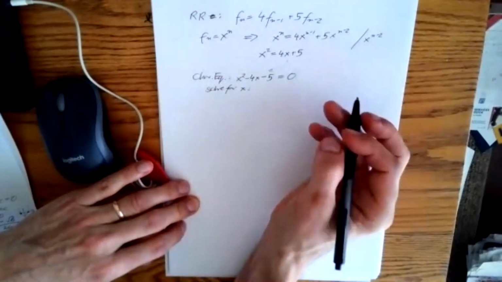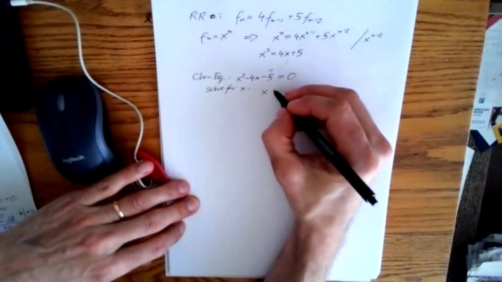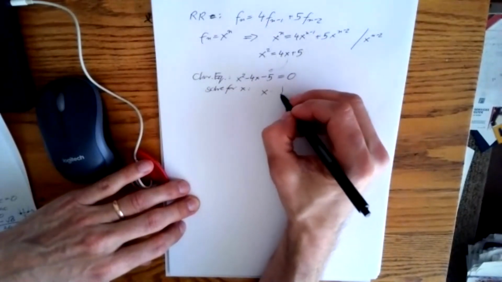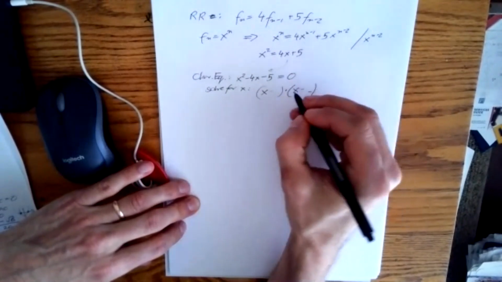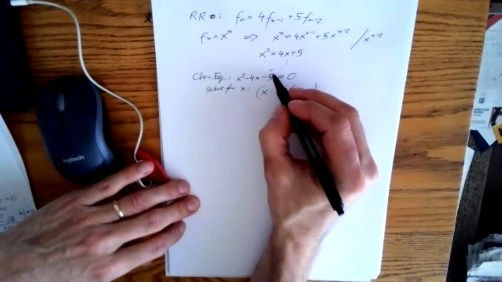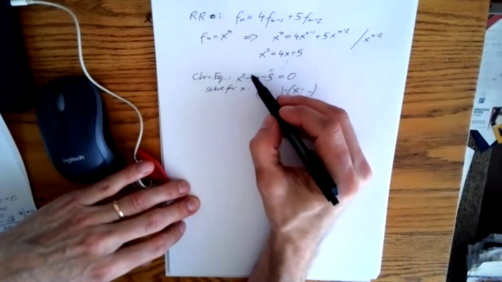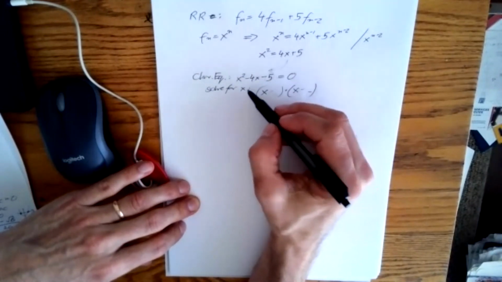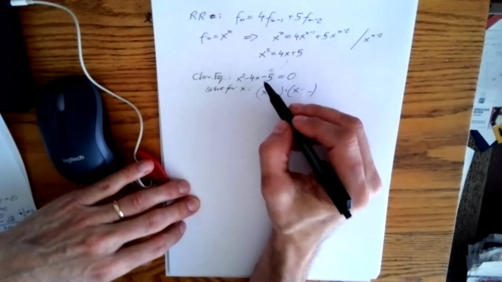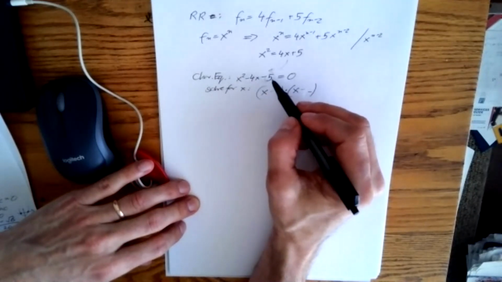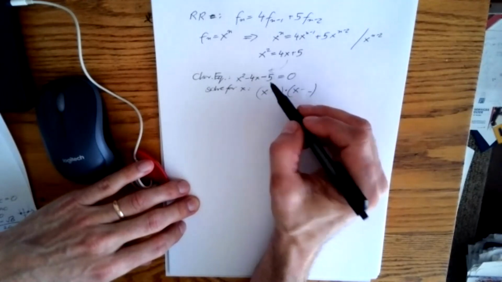And I can solve in general, but I will just try to guess. So what are the two numbers such that if you multiply them, you get minus 5, and you add them, you get minus 4? One of them is 1 and the other is 5, but it has to be with a minus sign.